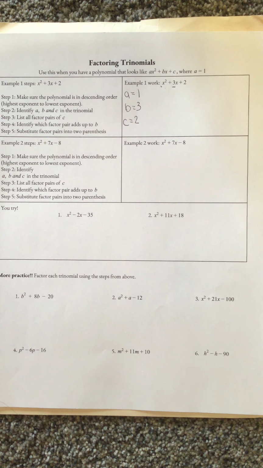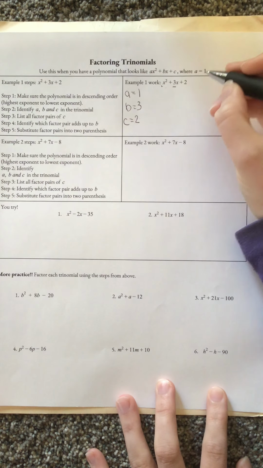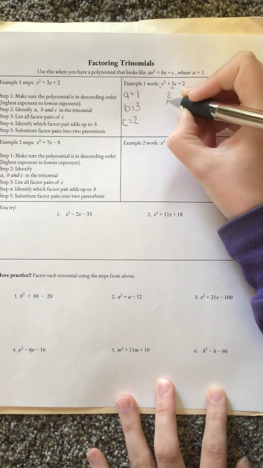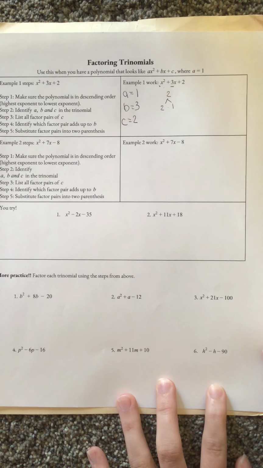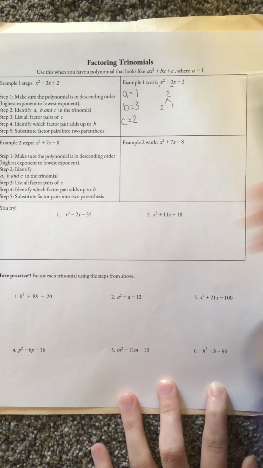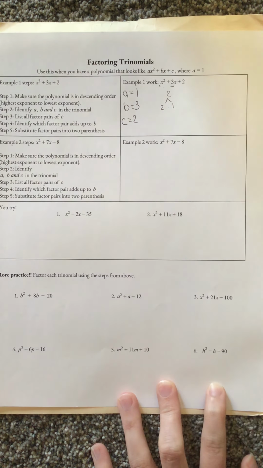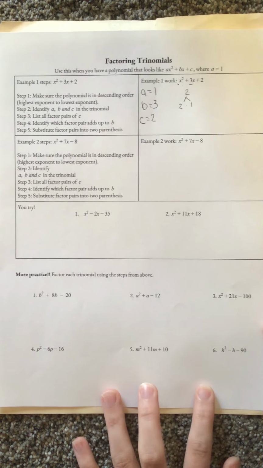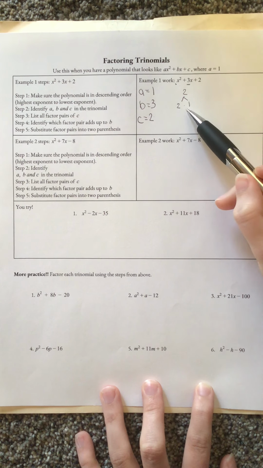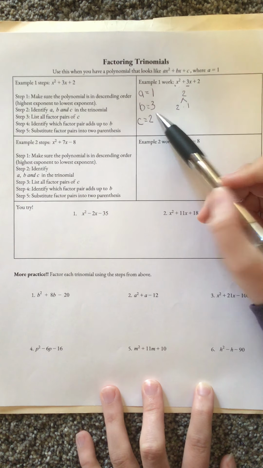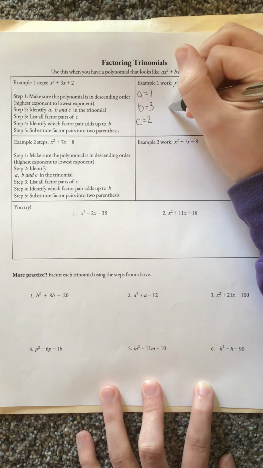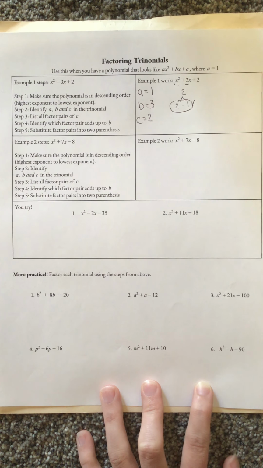So now that we have our A, B, and C, step 3 says we need to list the factors of C. Factors are what multiply together to get that number. So what are the factors of 2? 2 times 1. That one only has one answer. Step 4, we need to identify which factor adds up to B. Since there is only one pair of factors here, 2 plus 1, it adds up to 3, so that's perfect. So this is going to end up being our answer.